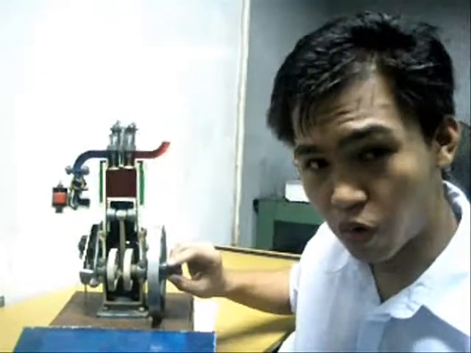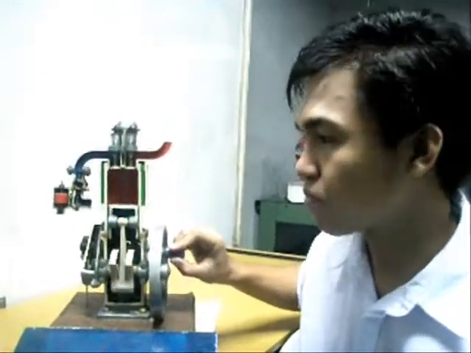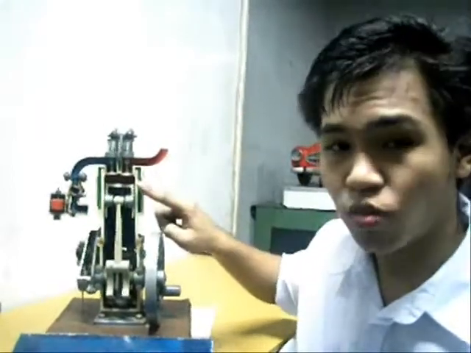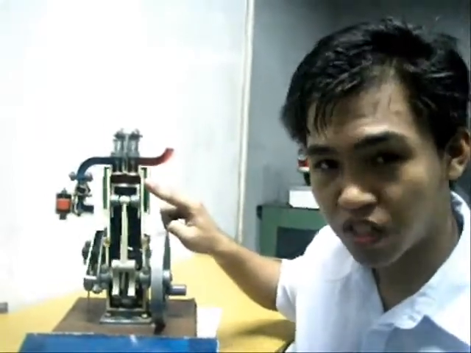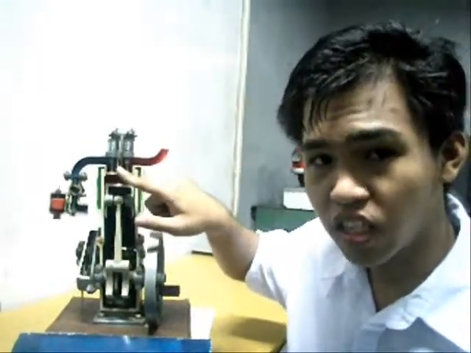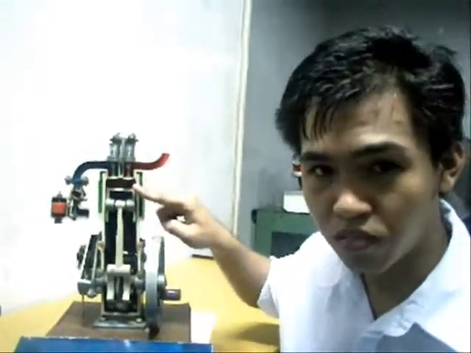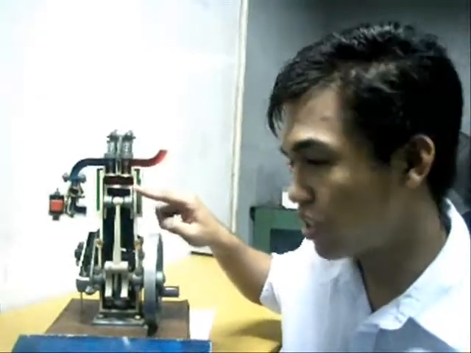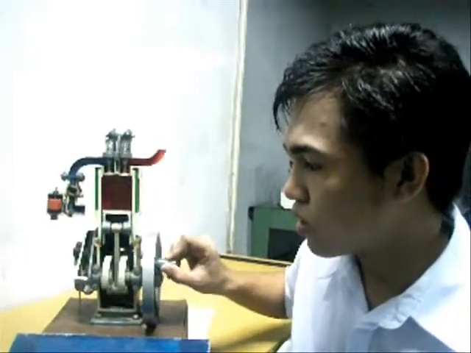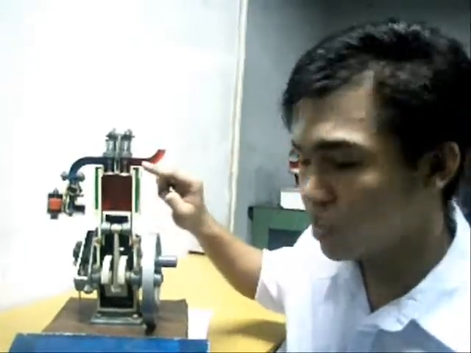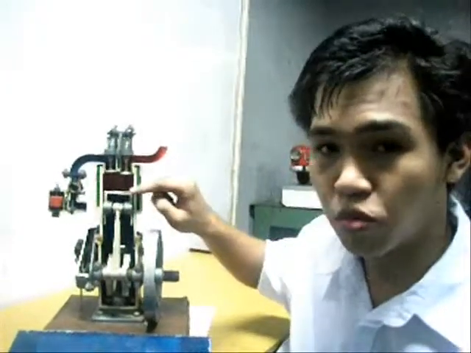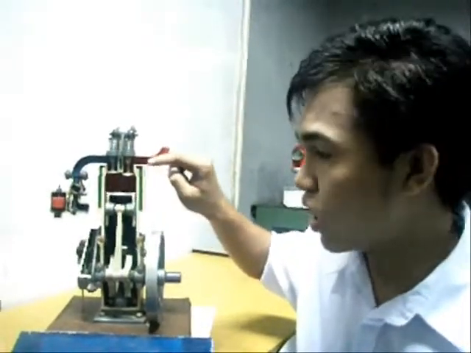During the compression stroke, the piston is going up. Both valves are closed. The piston will compress the air and fuel mixture. In the power stroke, the spark plug will create a spark to ignite the air and fuel mixture that makes the combustion. The combustion will push down the piston. Then, in the exhaust stroke, the piston is going up. The piston will push the burnt gases through the exhaust valve.